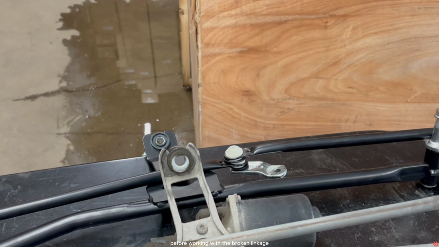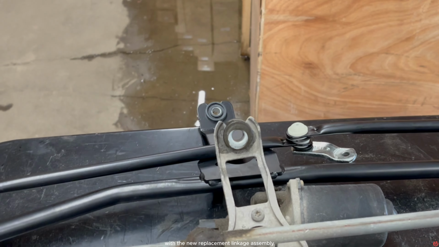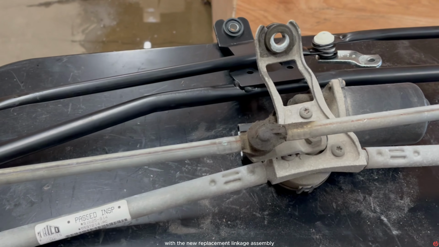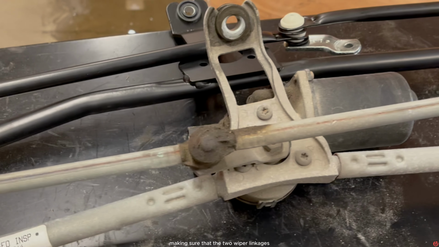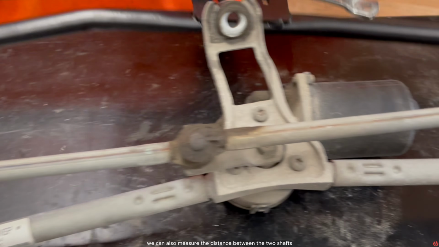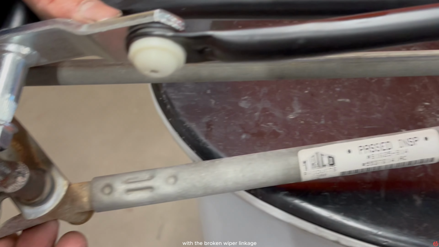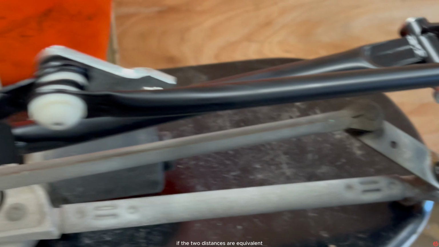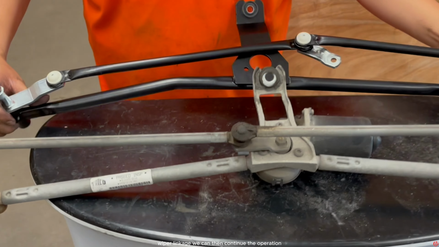Before working with the broken linkage, it's recommended to compare the broken linkage assembly with the new replacement linkage assembly. We can compare the mounting points of the two wiper linkages, making sure that they have similar mounting points. We can also measure the distance between the two shafts of the replacement wiper linkage and the broken wiper linkage. If the two distances are equivalent, then we are sure that we have the right replacement wiper linkage. We can then continue the operation.